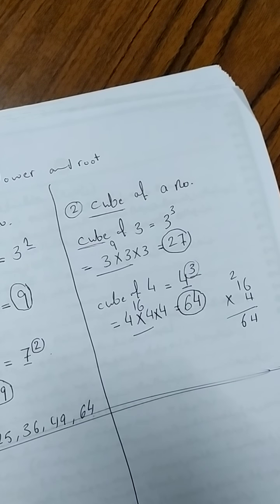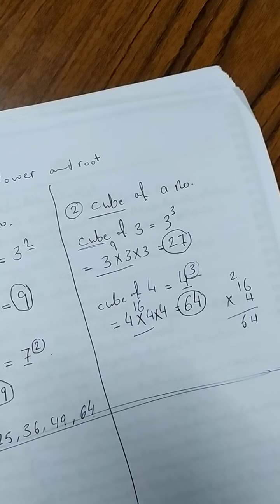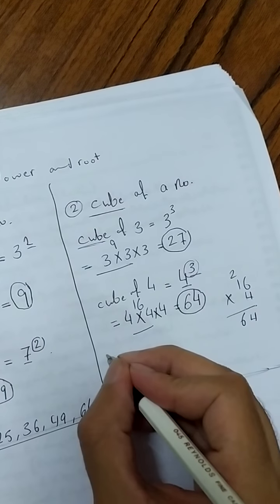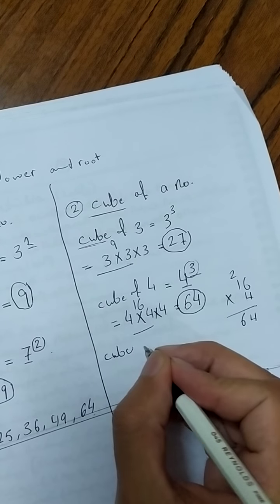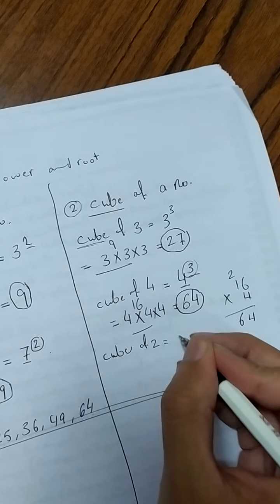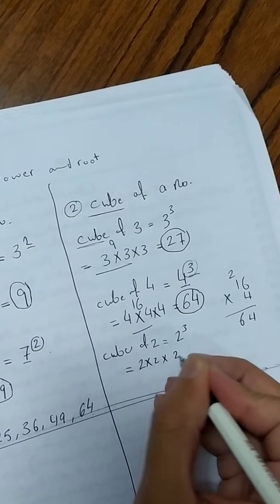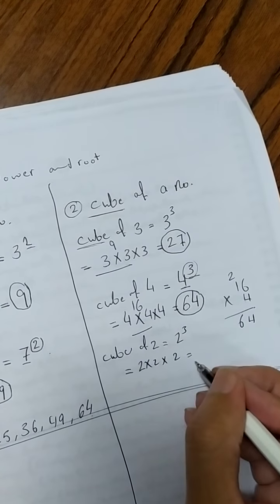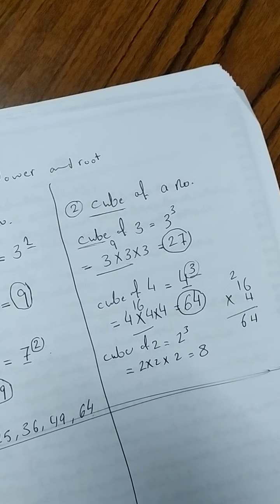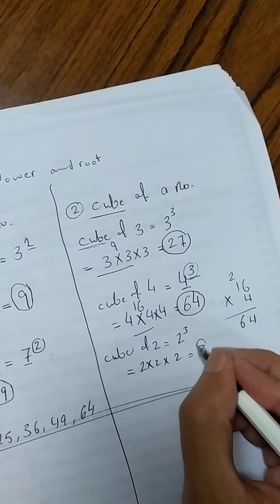And even if I ask you to get the cube of 5, it means 5 times 5 times 5. 5 times 5 equals 25, times 5 equals 125. If I ask you to get the cube of 2, it means 2 to the power of 3, which is 2 times 2 times 2. 2 times 2 is 4, and 4 times 2 equals 8. So the cube of 2 is 8.